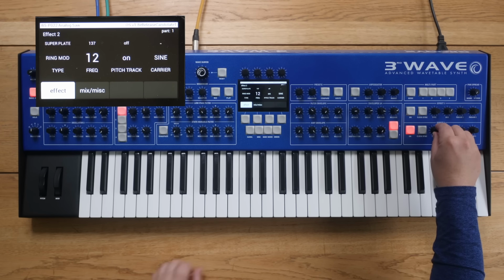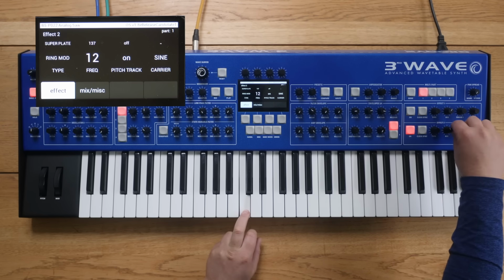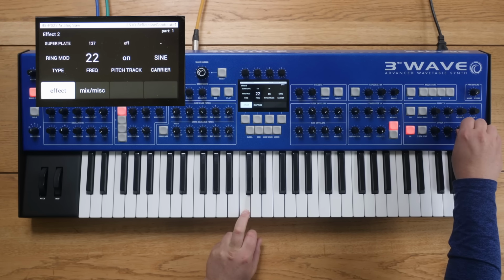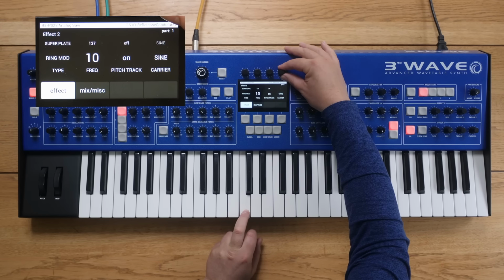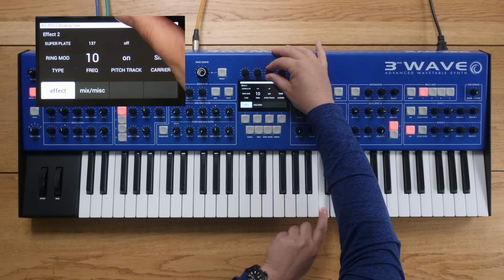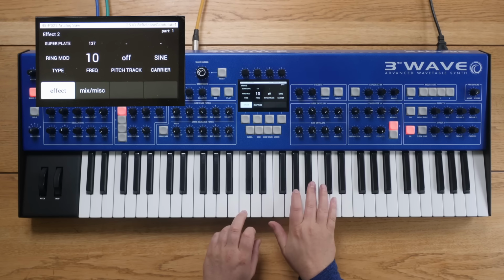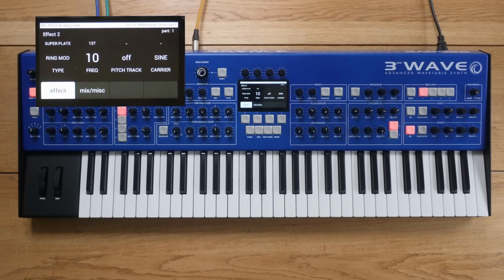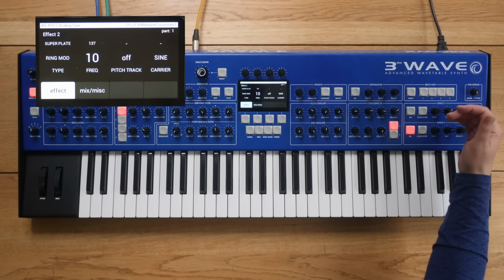And then ring mod. Good. So yeah, very cool, very useful, nice sounding effects.